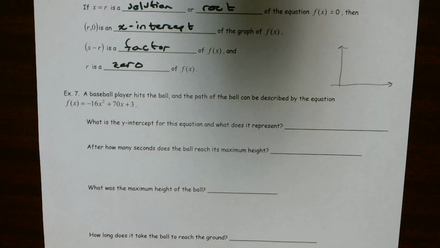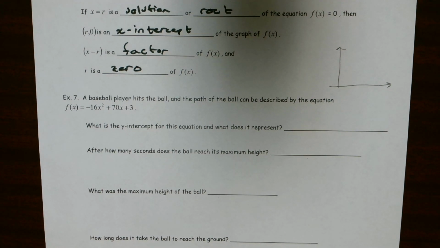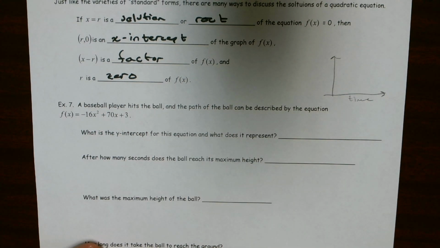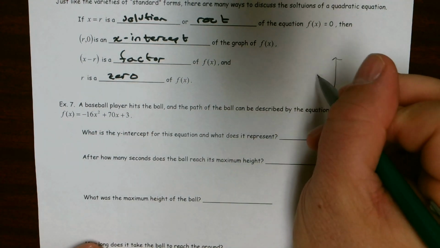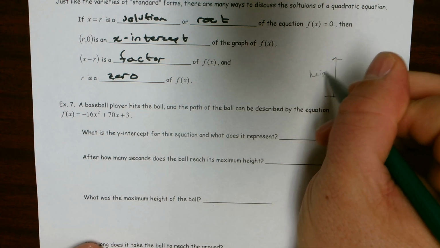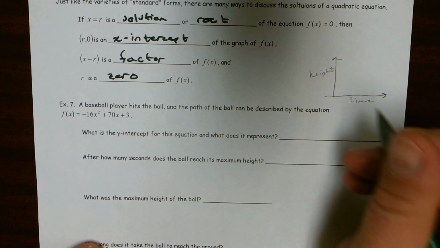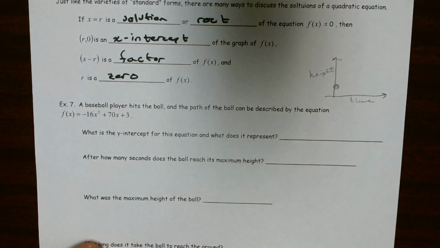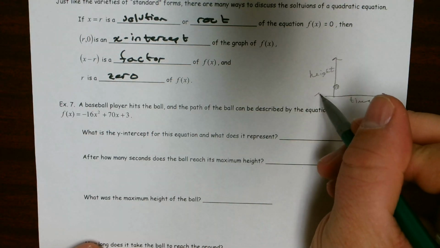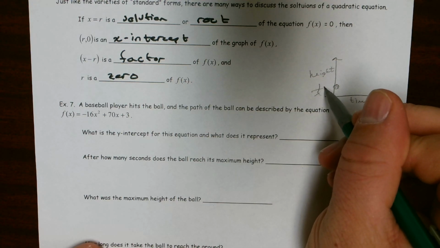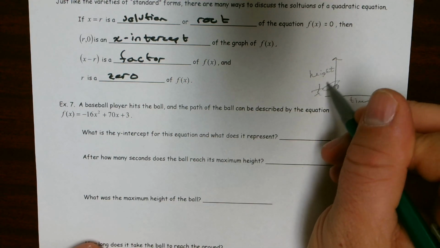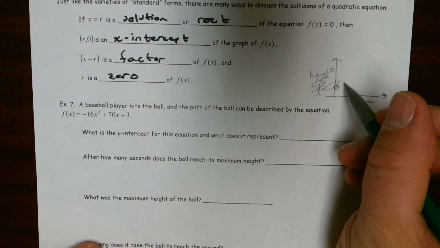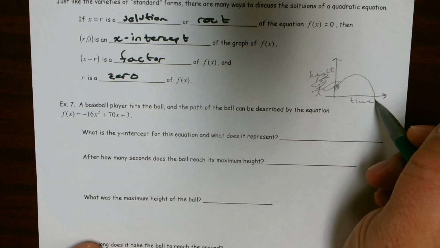Okay, baseball player hitting the ball. So we can call the x-axis, as we commonly do in physics, time, and we can call the y-axis height. There's a baseball right there, poorly drawn baseball. Maybe you got a little stick figure guy hitting his baseball bat, hitting the ball. Okay, and the ball is going to go like this.